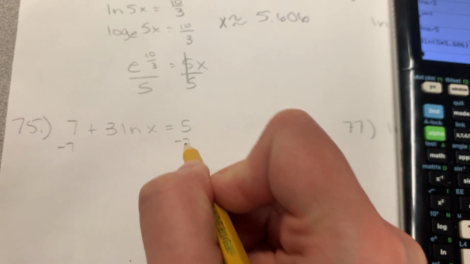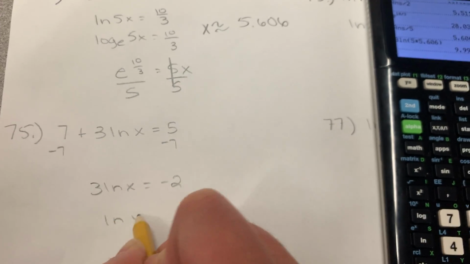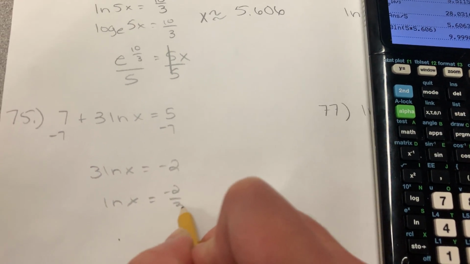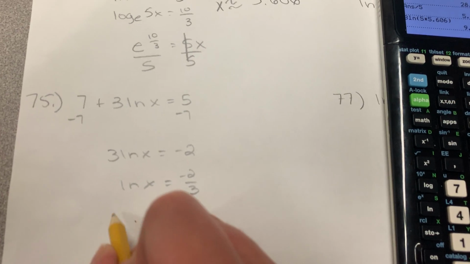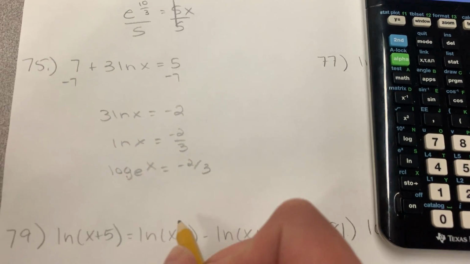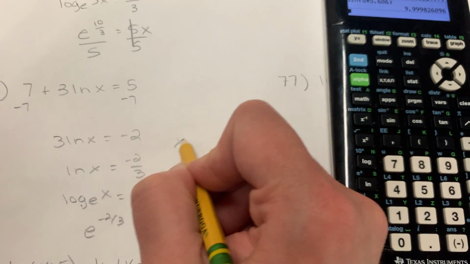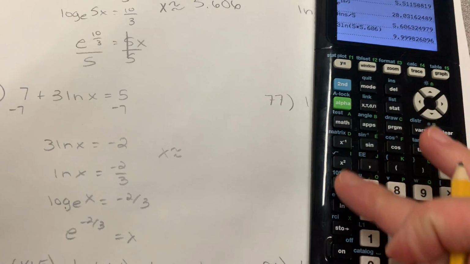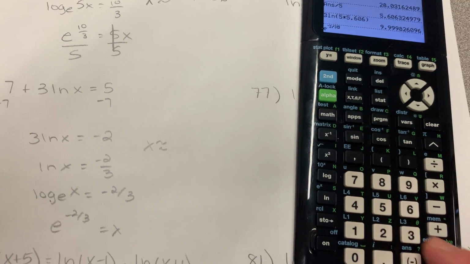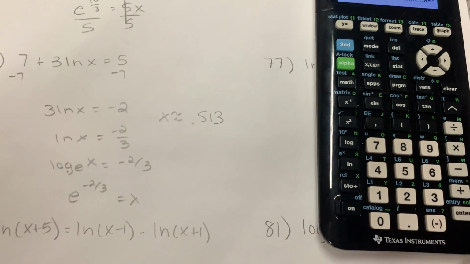Subtract 7 from both sides. You're going to get -2, and then you're going to divide by 3. You're trying to solve for x. This is log base e of x. So e to the -2/3 equals x. x is approximately e to the -2 divided by 3, 0.513. Okay.